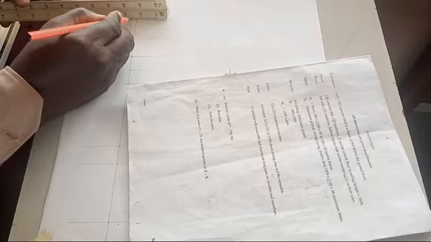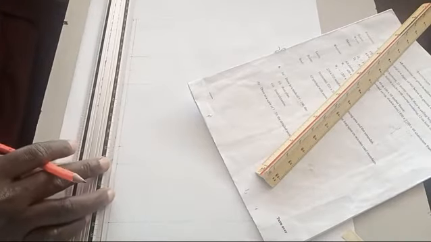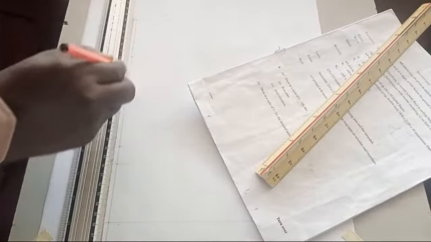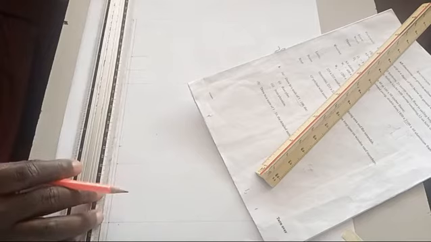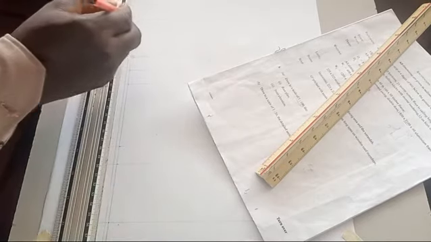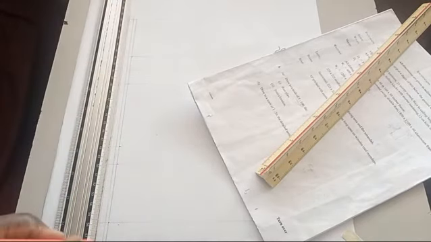The first one is 150. 150 is here, then followed by 250. 100, 200, 250 is here. This is 250. So we can now roll the two lines. This is for the concrete slab, and this is for the hardcore.